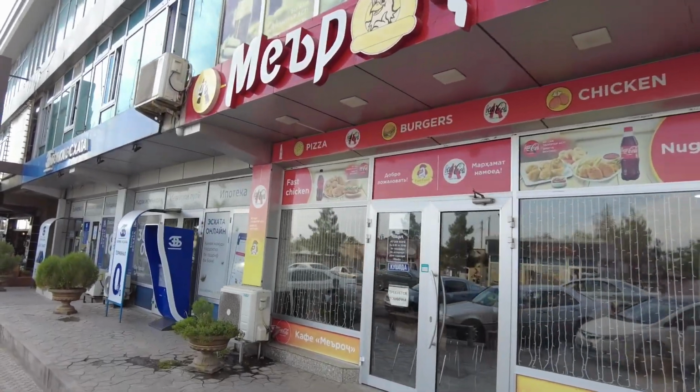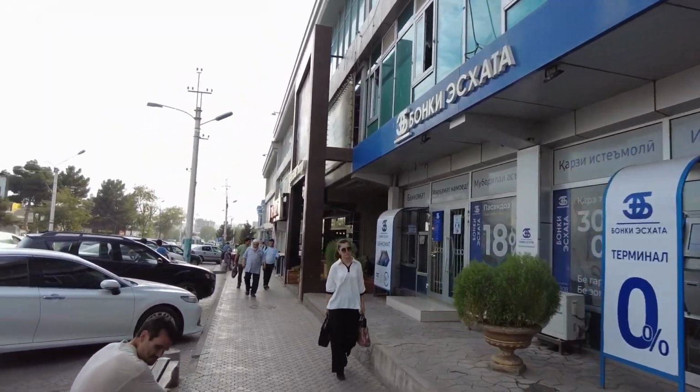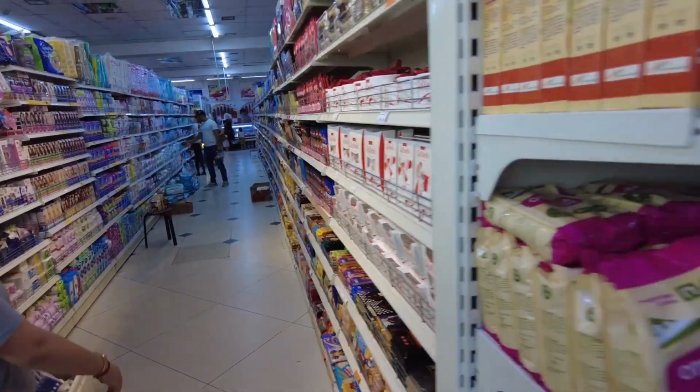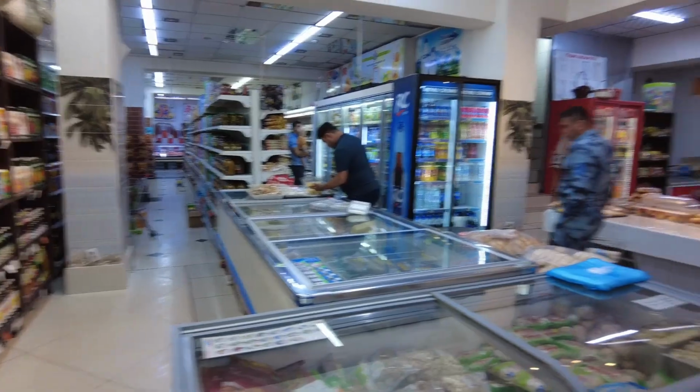Now I want to check the supermarket here in Khujand. Let's see if it's complete. It's this one. Let's look for bread. No American sandwich, so let's take a look at another supermarket.